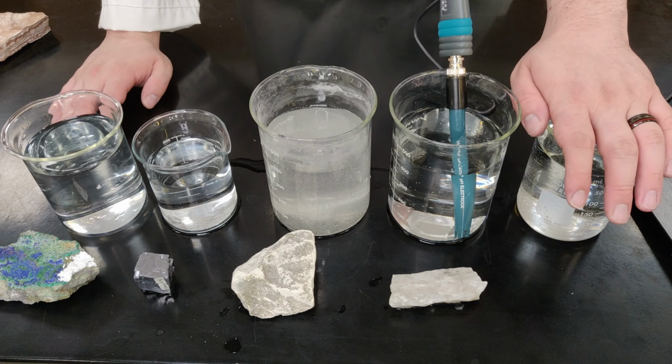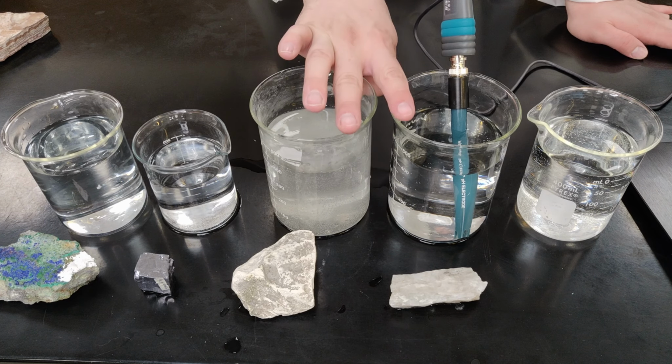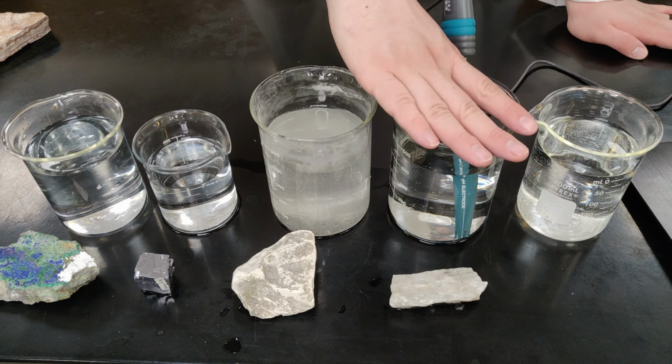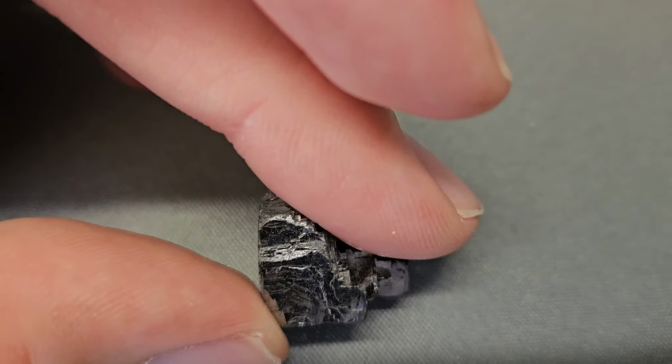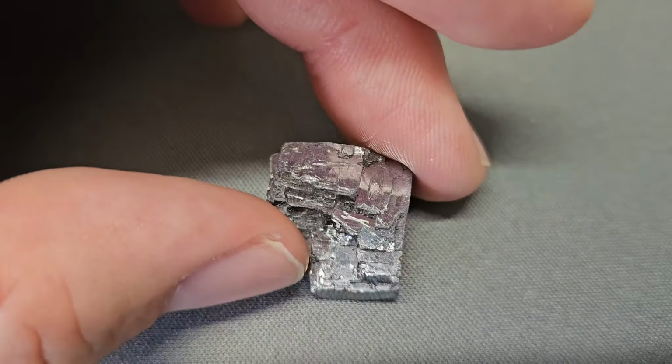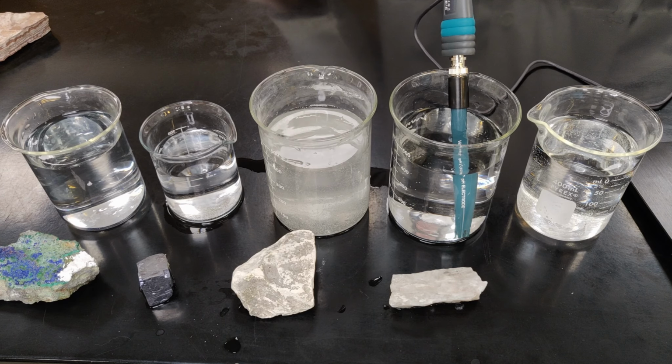This first container just represents regular tap water. The next 2 represent different types of calcium carbonates. One being marble, which is a metamorphosed version of limestone, and the second one being chalk, which is a non-metamorphosed version of limestone. This 4th container was home to galena, which is a lead silver sulfide. And then this one is home to a copper carbonate, which is malachite or azurite, depending on what color you're looking at. All 5 of these were left overnight with these minerals in them.